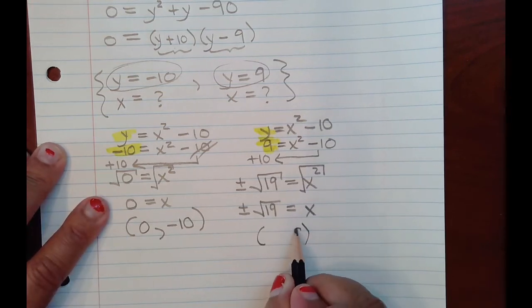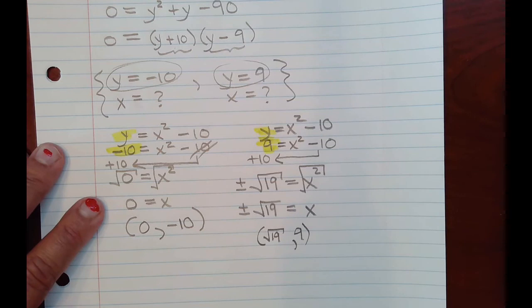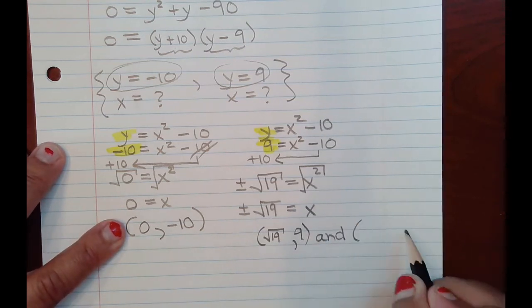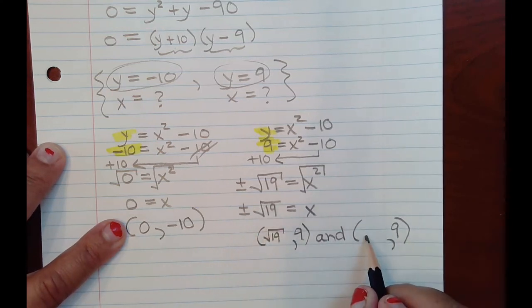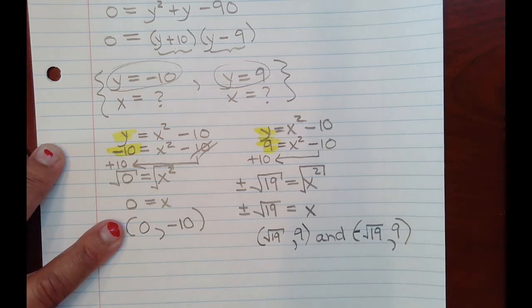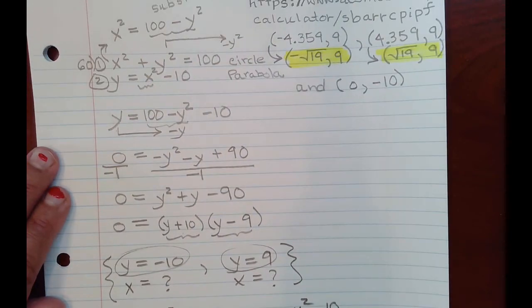When using a y value of 9, that produces an x partner of positive square root of 19. And it also produces, when using 9, a negative square root of 19 x partner. And so you have the 3 answers. And those are the answers that I stated right up here.